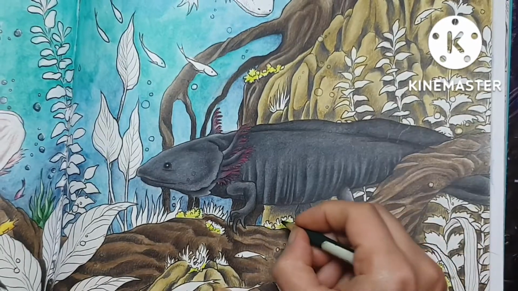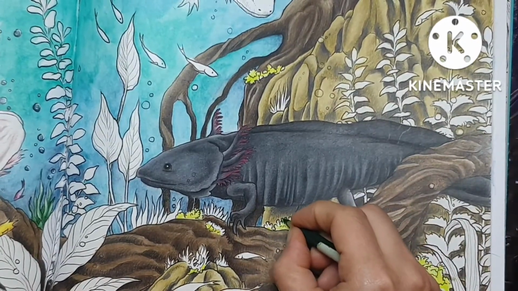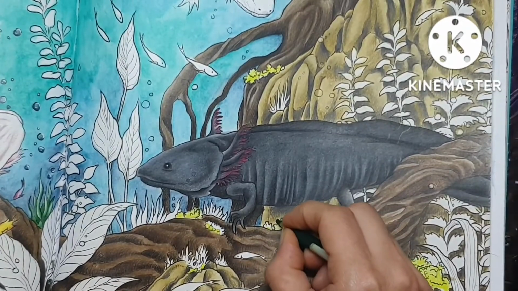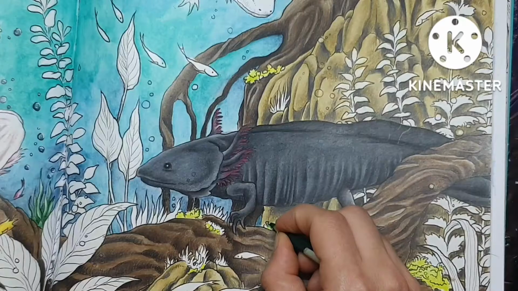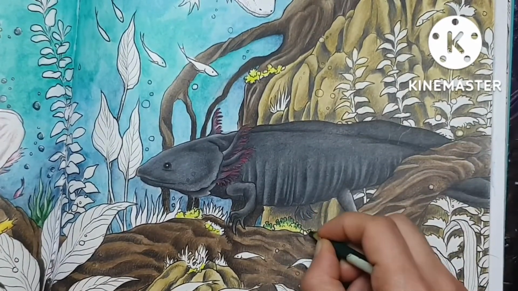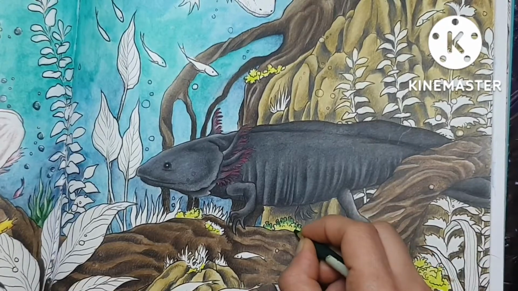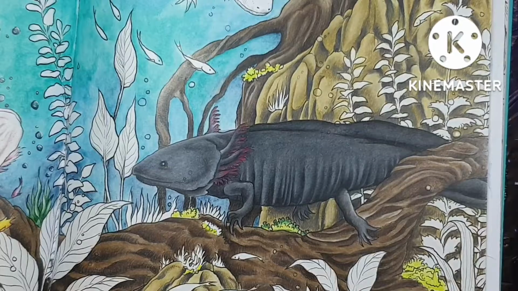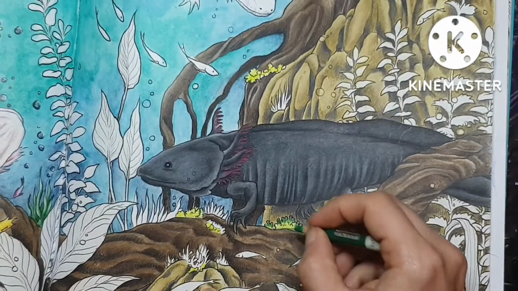So underneath the axolotl's body, we kind of do it a bit opposite. So this is 908. And then PC 909.